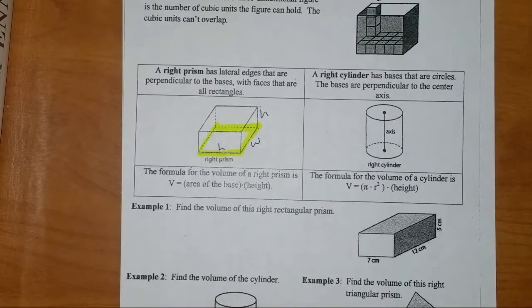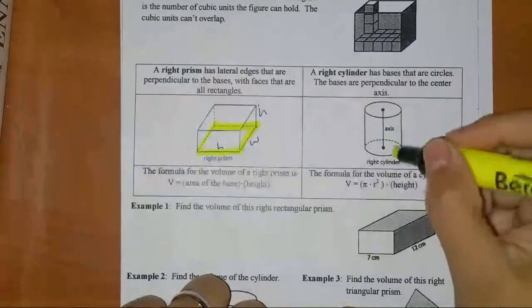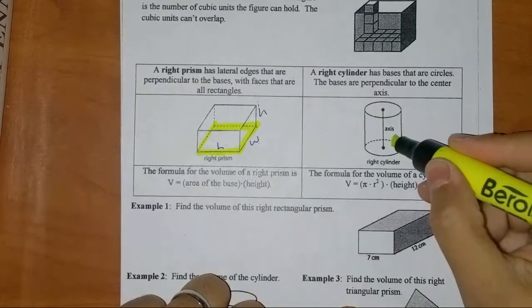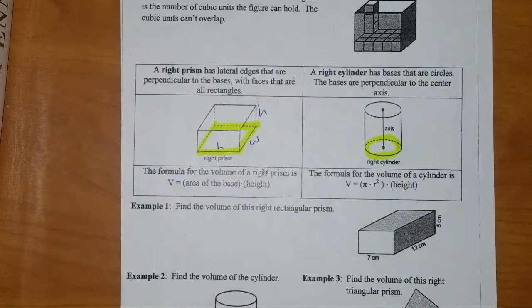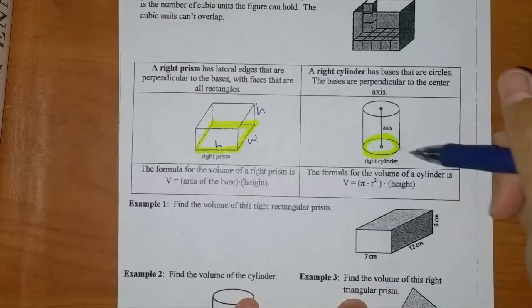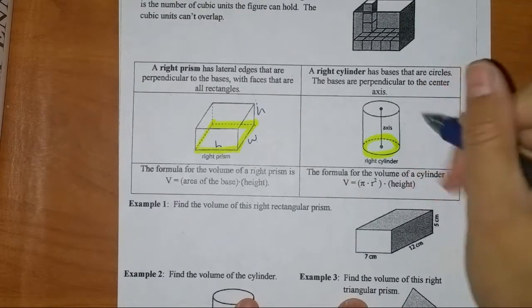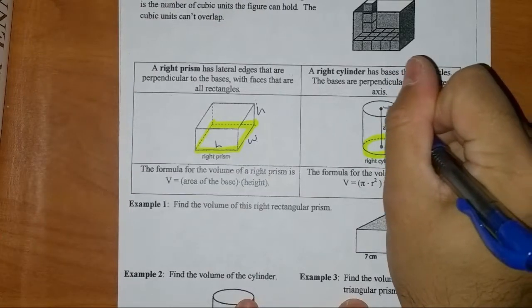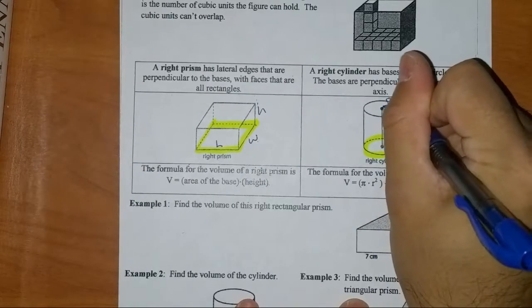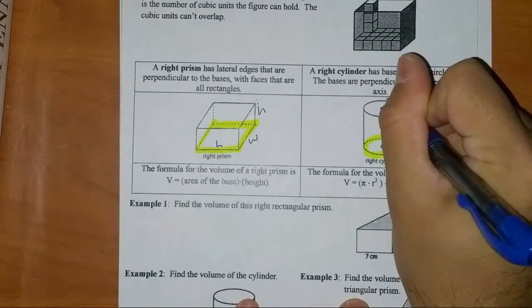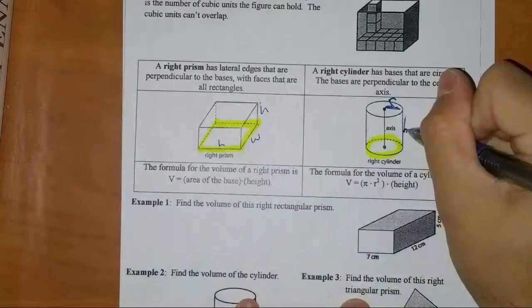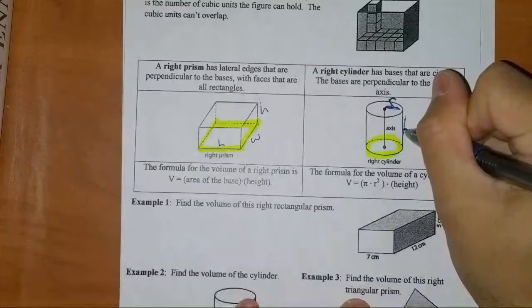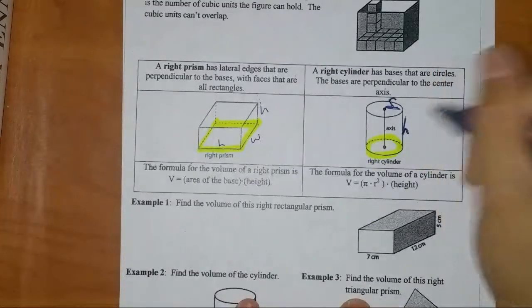Now, with my highlighter right here, I'm going to start off with this as my base. So that is the base of this. It is a circle that is tall. From here I have R, that's the radius of the circle. This is the height.